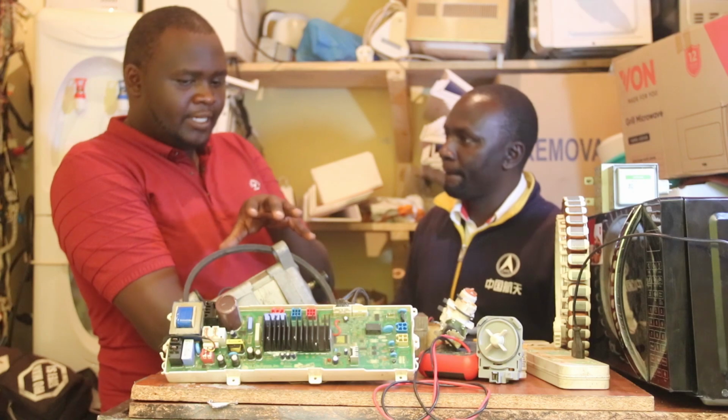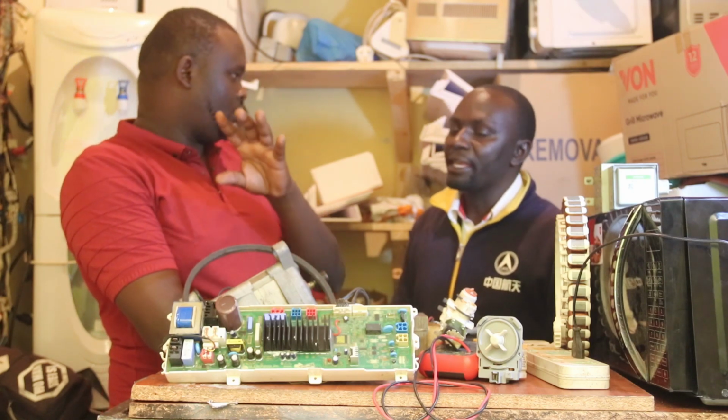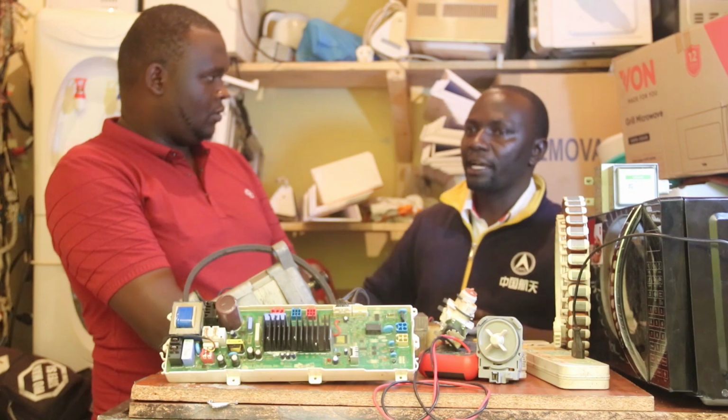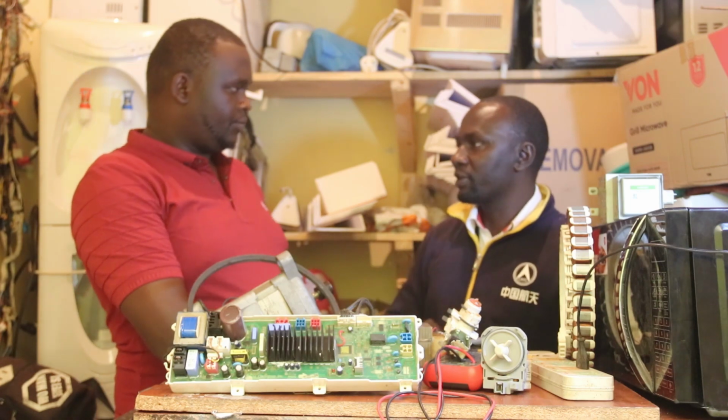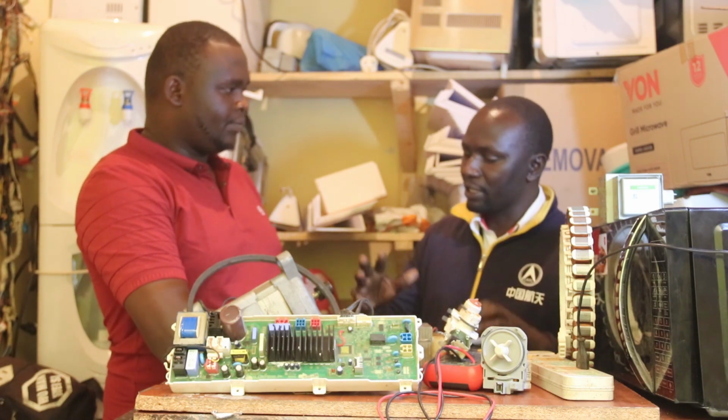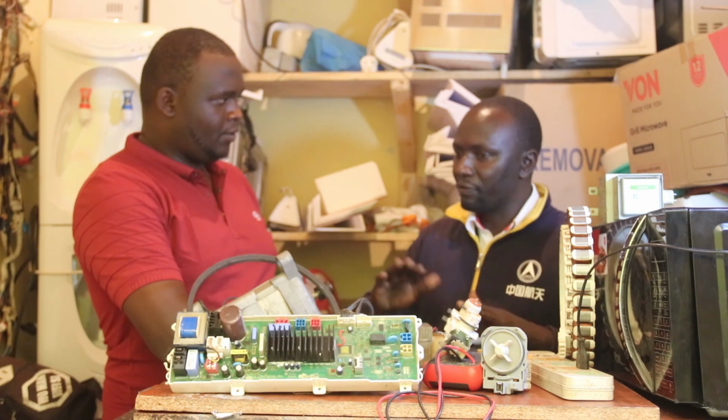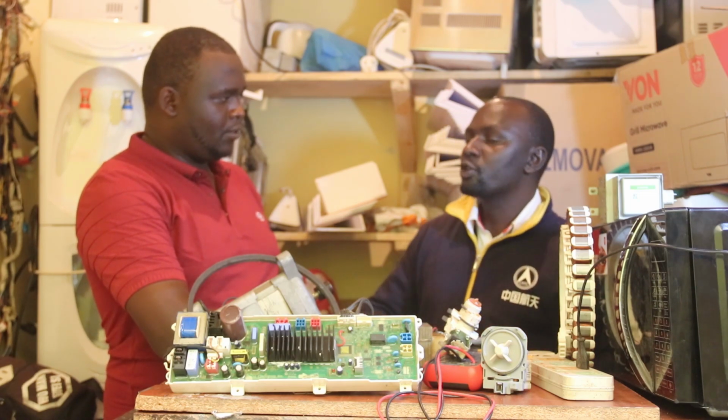I have heard that some other machines vibrate a lot. What is the cause? You find that our surfaces are not even, depending with how your technician did your floor. This machine comes with footrests. So before you start doing your laundry, you're supposed to check if the surface is stable. You adjust the footrests to be at the same level, and this way you'll be able to avoid the vibration.